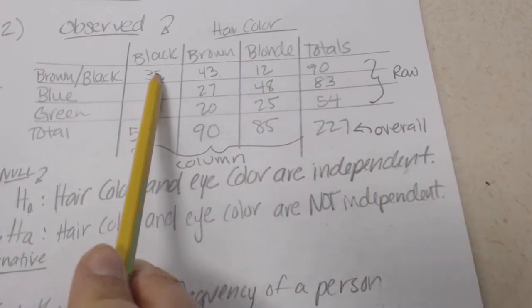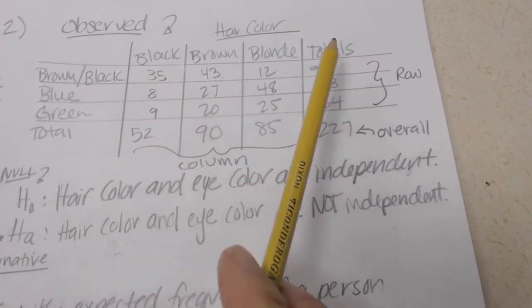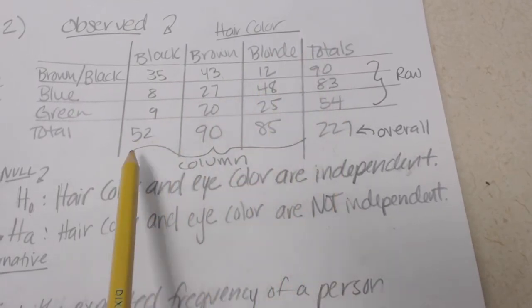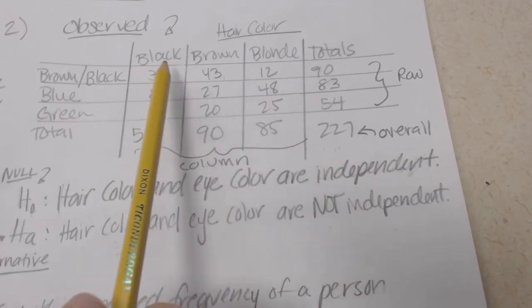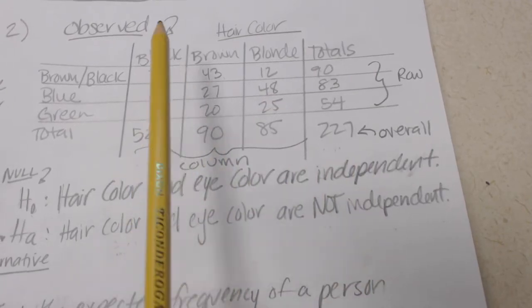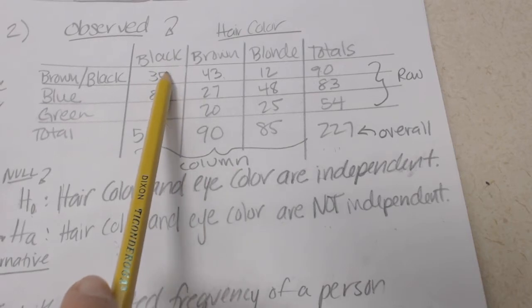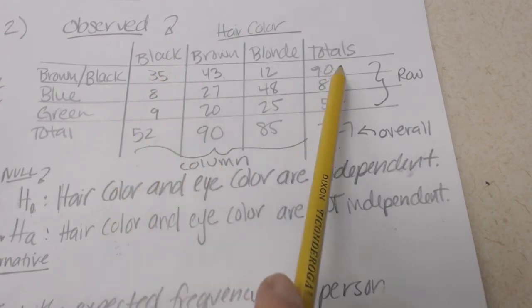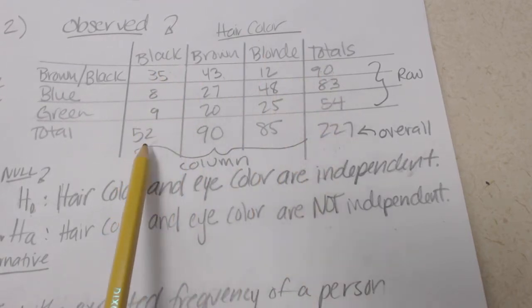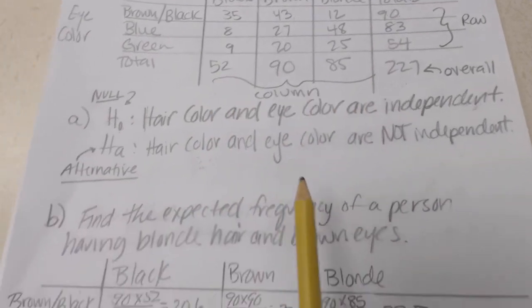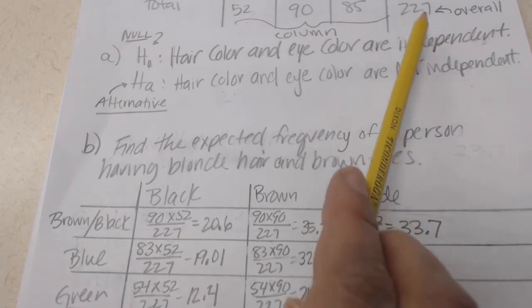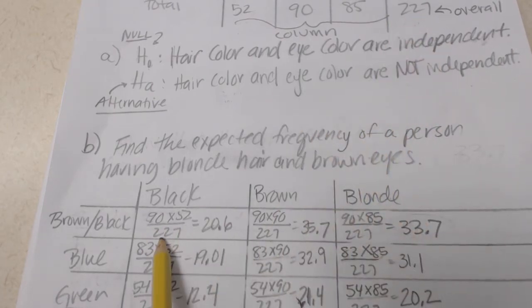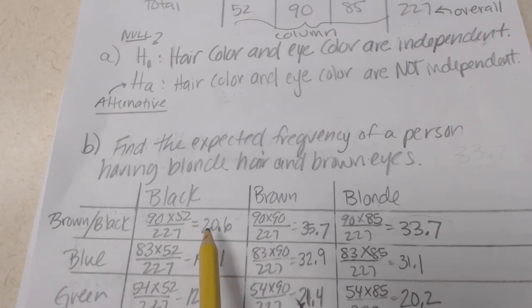So for each one of these entries, we have to find the row total, multiply it by the column total, and divide it by the overall. So let's look at brown eyes with black hair. We have, this is 35, so we look, row total is 90, column total is 52. So we're going to do 90 times 52, and our overall total was 227. We multiply and divide, and we get 20.6.